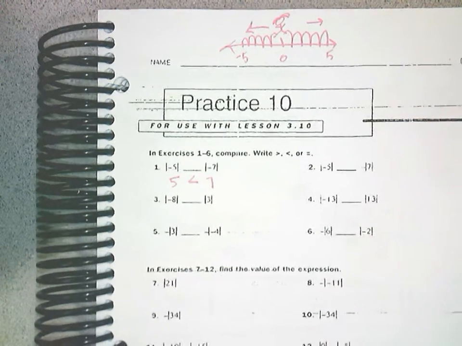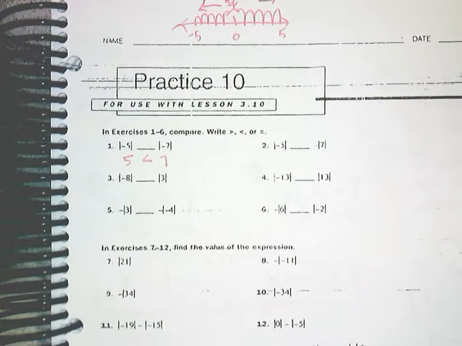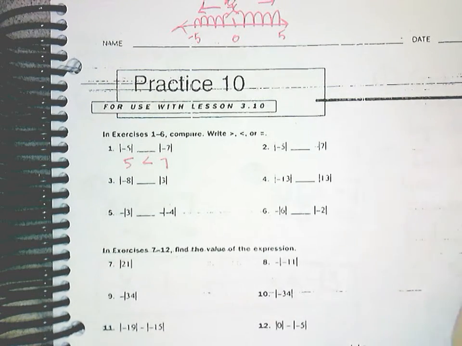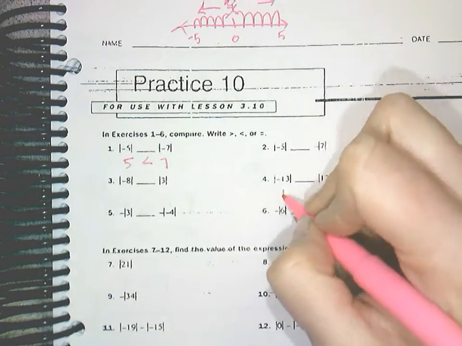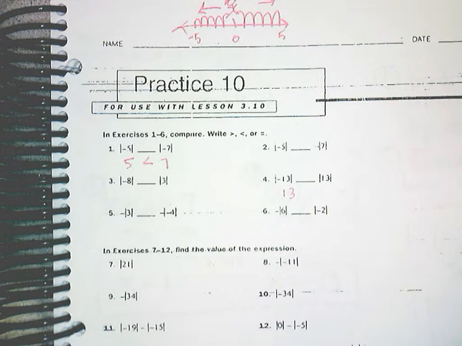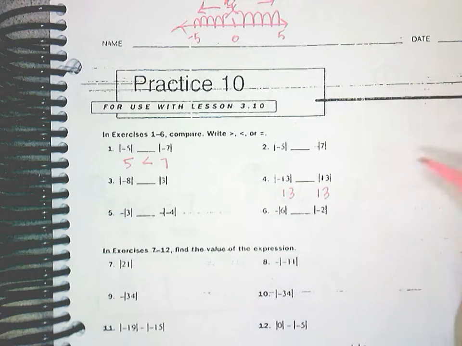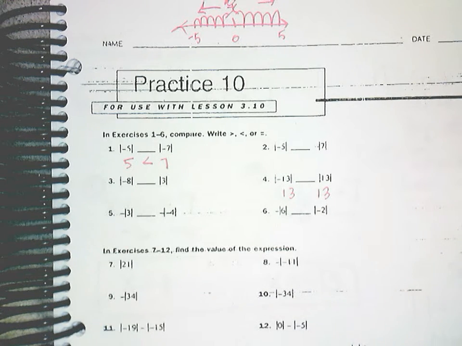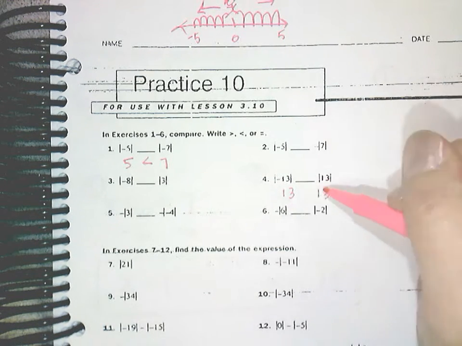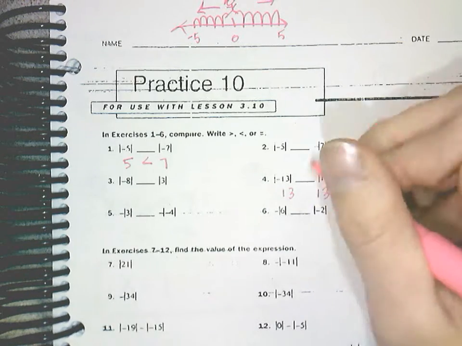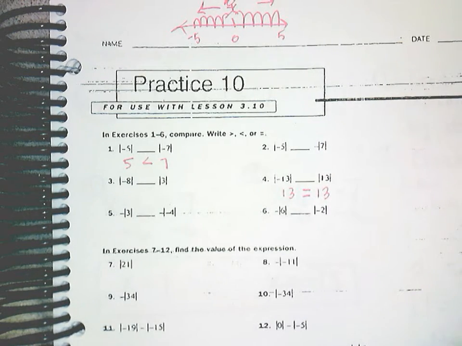Okay, and then we could do the same thing like on number 4 with the 13s. The absolute value of -13 is +13. It's 13 spaces away from 0. And the absolute value of +13 is +13 because it's 13 spaces away from 0. Neither of these numbers is greater than the other because they are in fact equal. So we're going to use an equal sign.